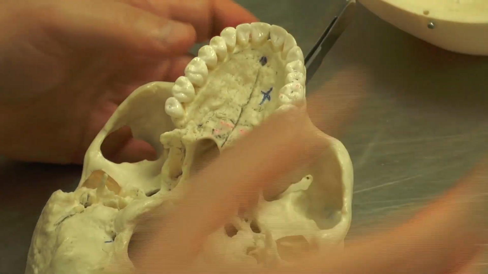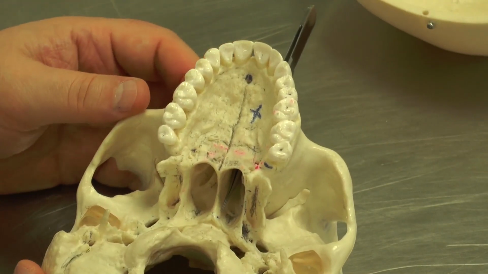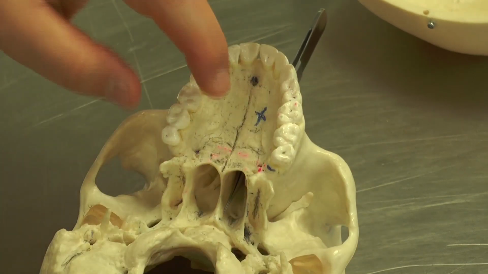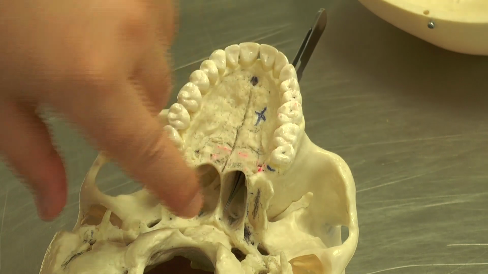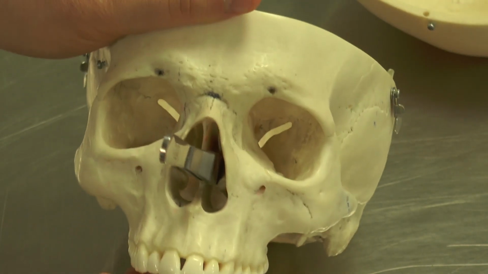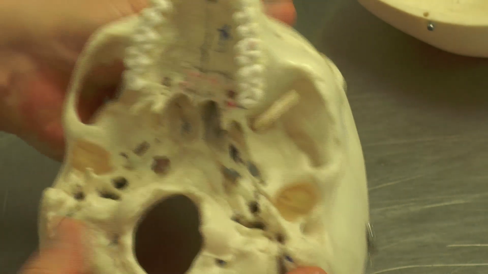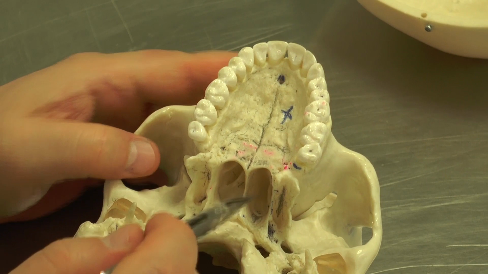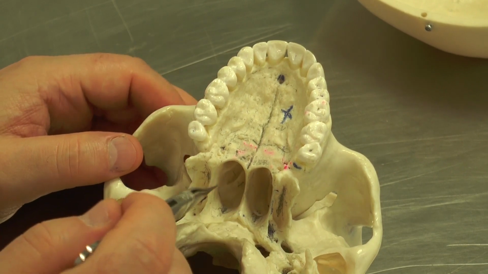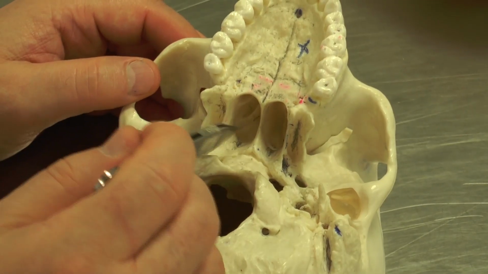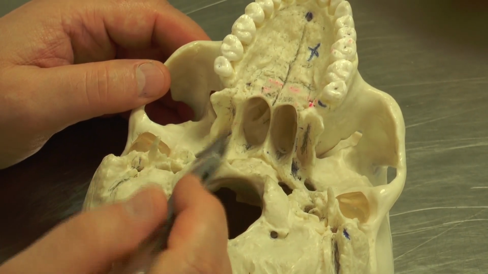If I put this through, you see, it comes out through here. So this is basically the nasal aperture. This is the nasal cavity, and this is the oral cavity. So you have the nasal cavity and you have the oral cavity. At the back of the nose, you have these two openings, and these are called the posterior nasal aperture or the choanae. It is also referred to as choanae.